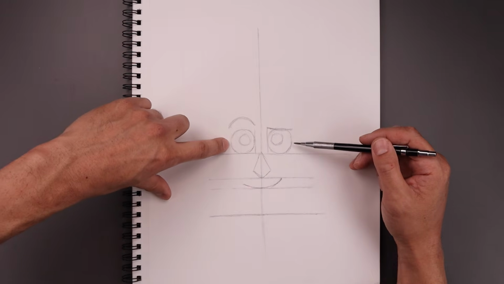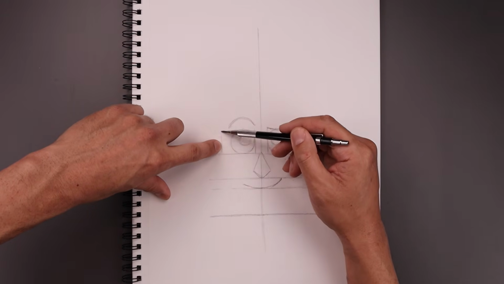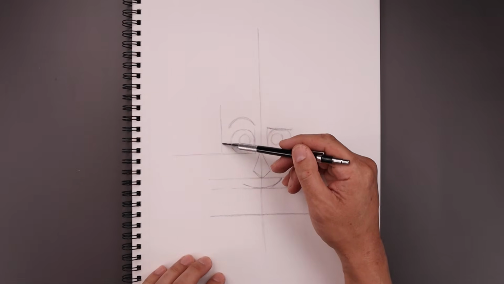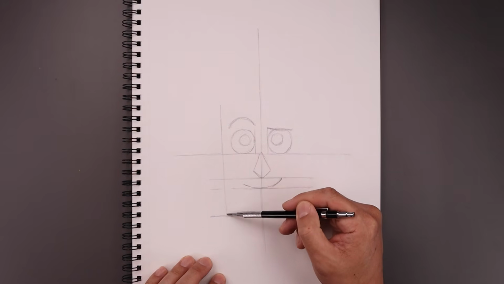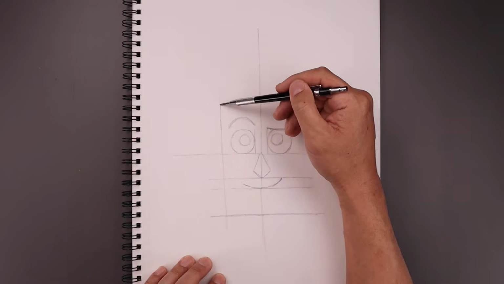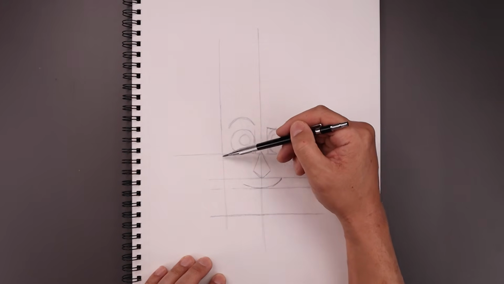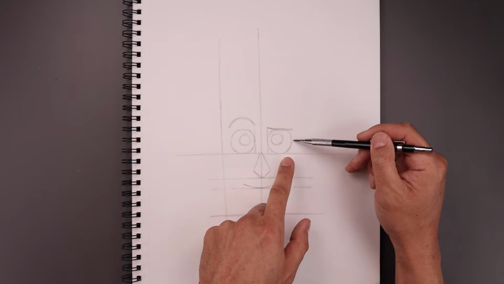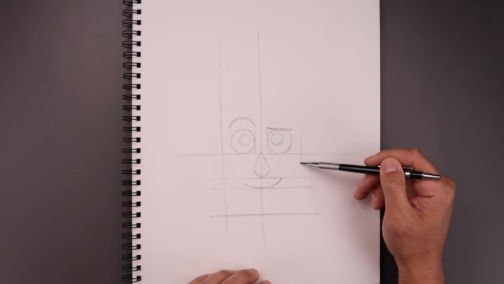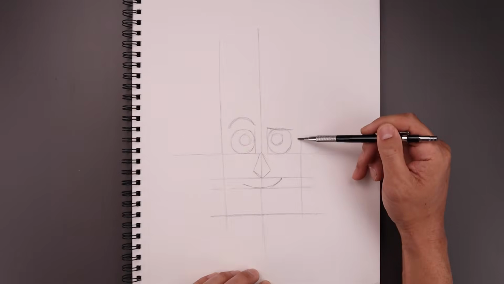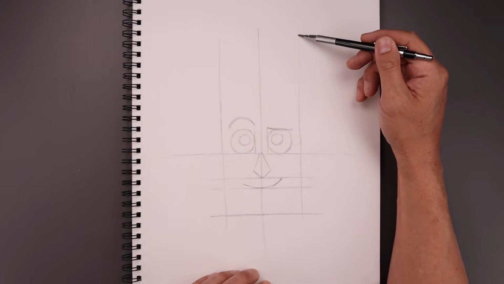Now from the outside of the eye, we want to step out and draw a line going all the way up and go all the way down towards that bottom line. Now I'm going to continue to extend that up towards the top. Let's take this distance over on the right side and do the same thing. Start by coming down towards the bottom and then extend that up towards the top.